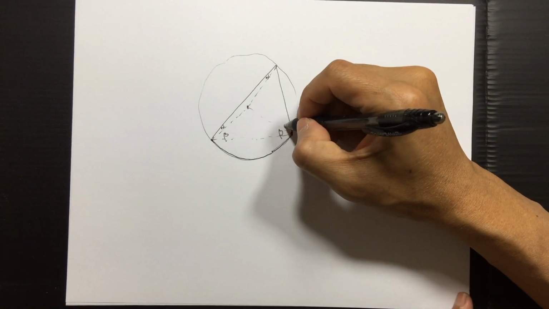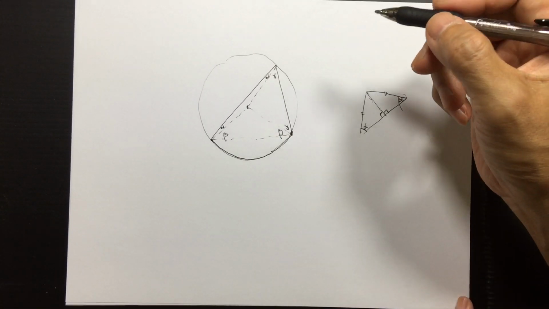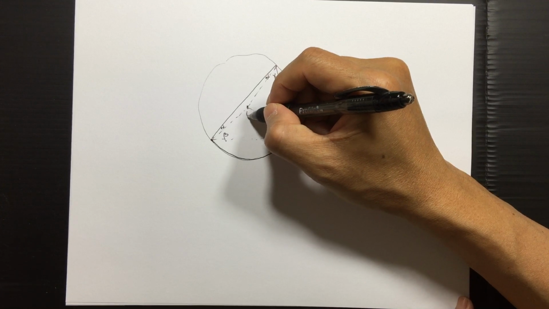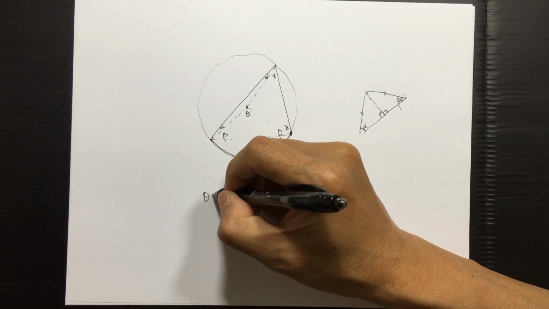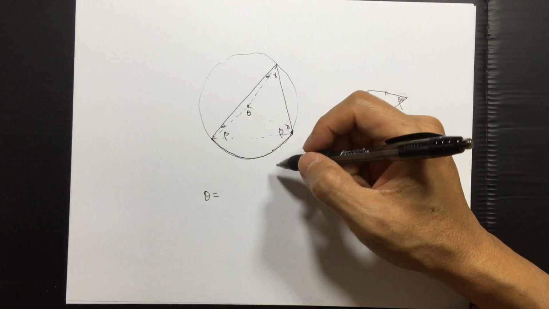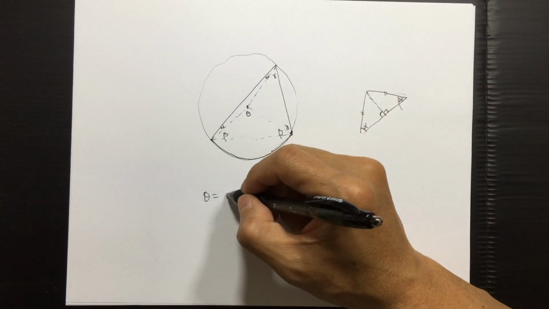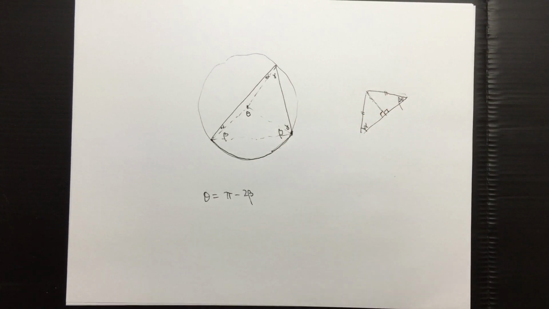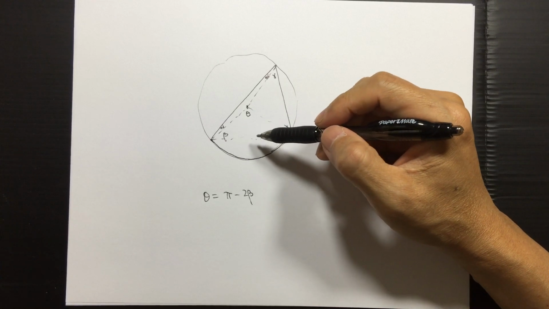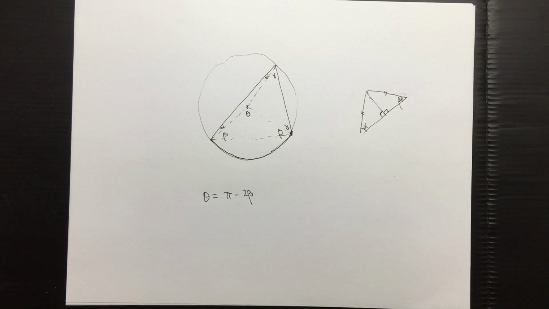So now we call this gamma. This angle, we'll call it theta. Theta equals 180, or just write pi to get used to the way of writing in radians. It's 180 degrees, pi minus 2 beta, right? Because these three added together is 180 degrees. Pi is 180 degrees. Remember?